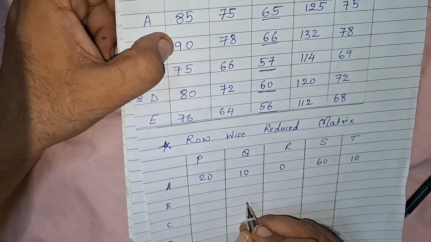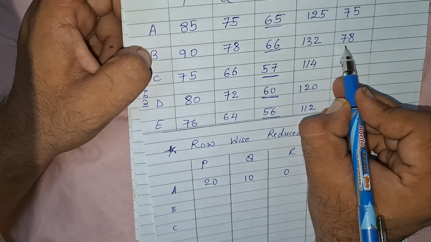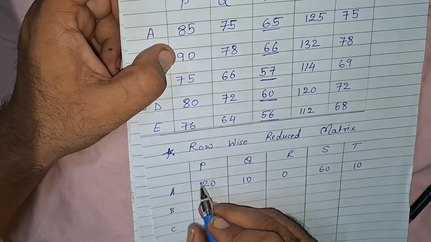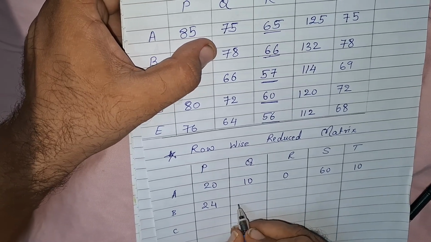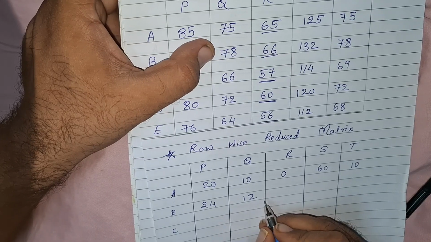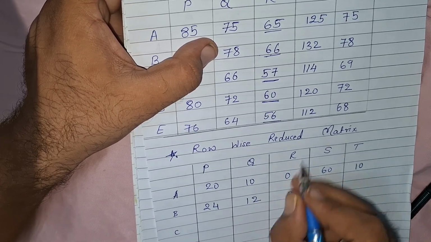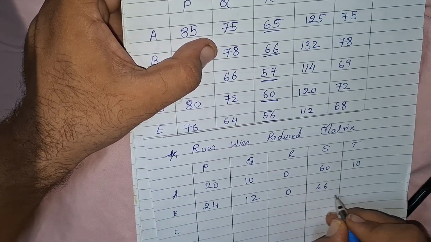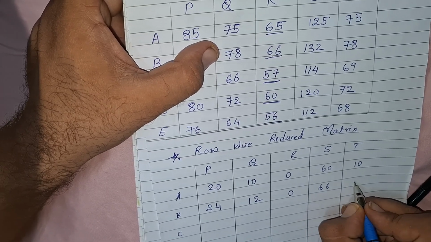Same way I will subtract the second minimum, that is 66, from the elements of row B. So 90 minus 66 will give me 24. 78 minus 66 will give me 12. 66 minus 66 will give me 0. 132 minus 66 will give me 66. And 78 minus 66 will give me 12.